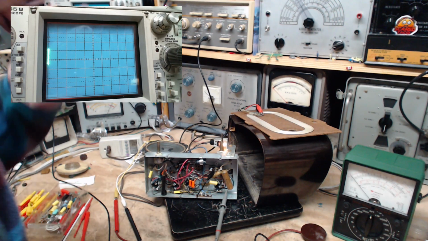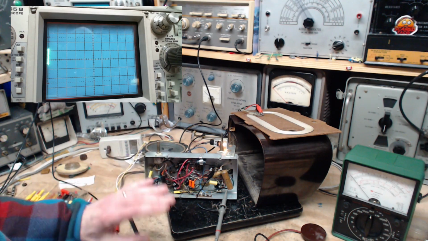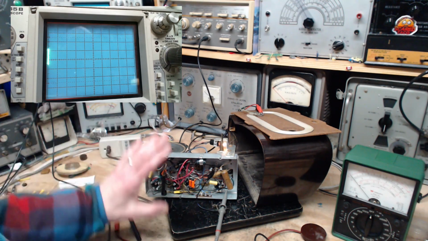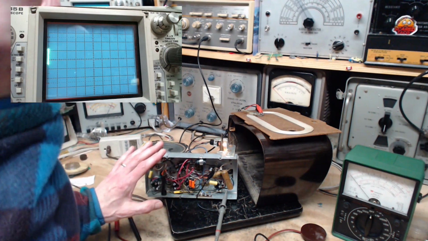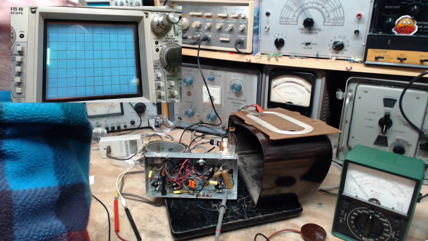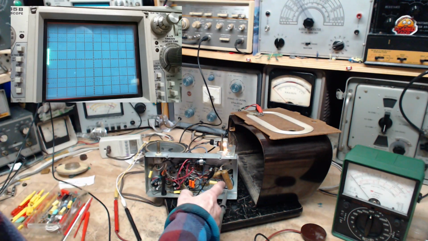So let's think about this. The radio's IF is tuned to 455, so what comes out of the speaker has to have been converted to 455 kilohertz to come out. That same frequency, 455 kilohertz, is the frequency that this resonates at.